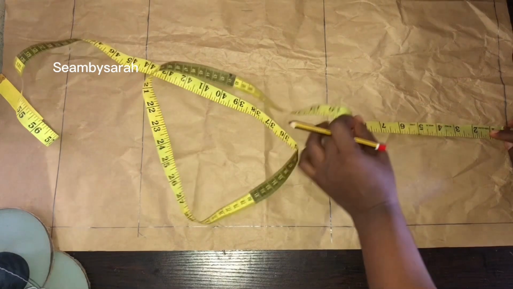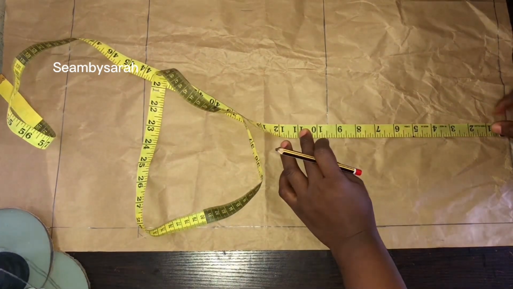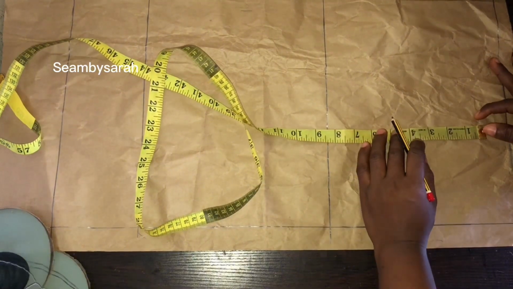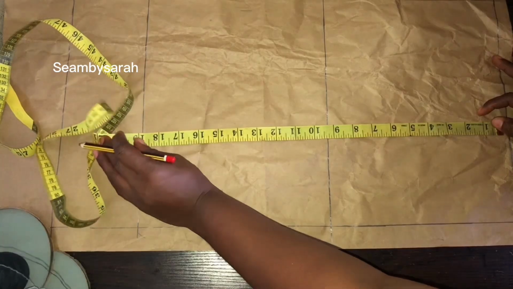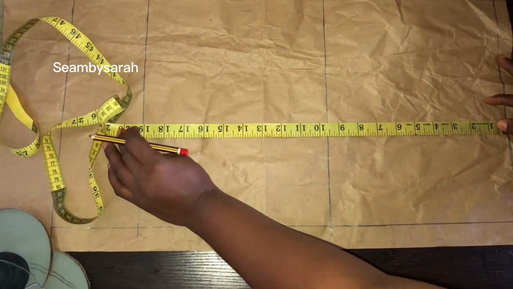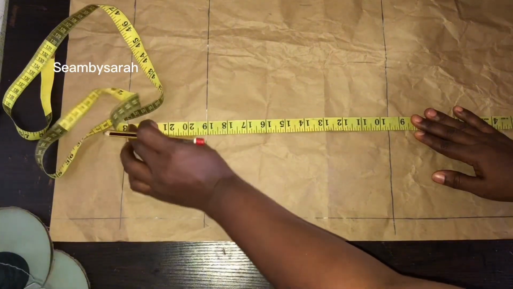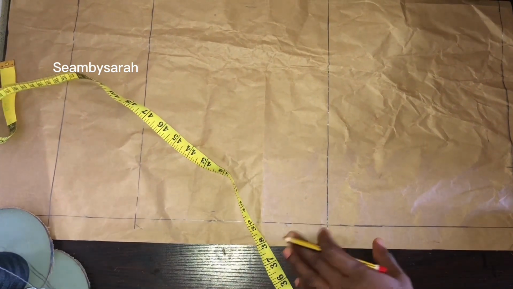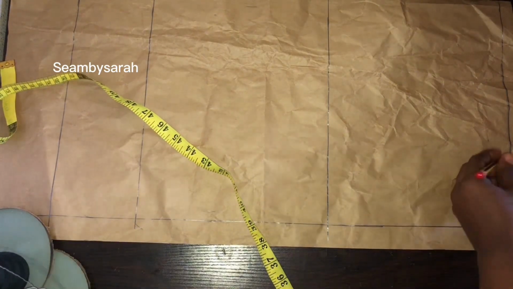Then I've put down my chest line, which is 8.5. Then shoulder to waist, which is 19 inches, then shoulder to the blouse length, 23 inches. The next thing we have to do now is to put down the neckline. So for my neckline, I will make use of 3 inches for the width.